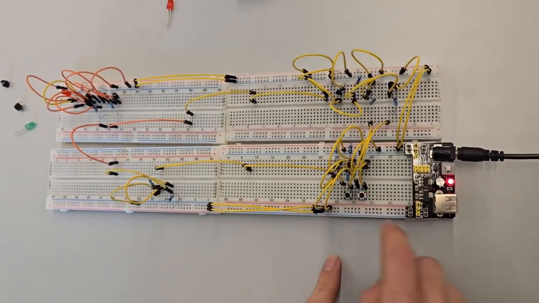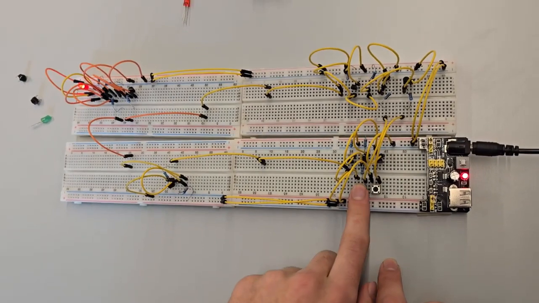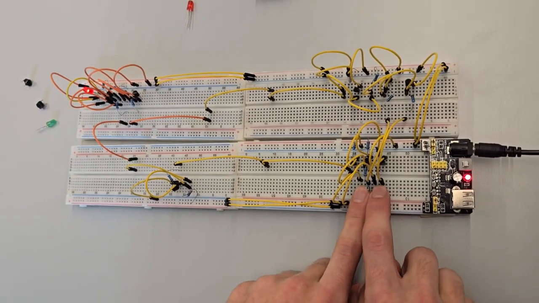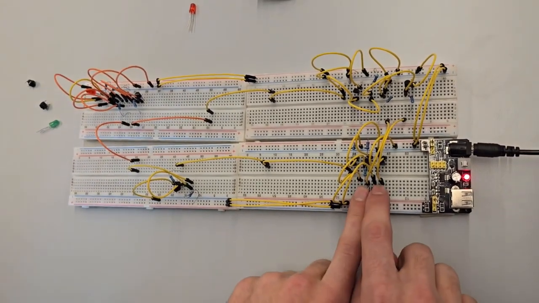Let's test it. The LED turns on when I press only one button. When I press both buttons, the LED turns off. Yes, our XOR gate is working!